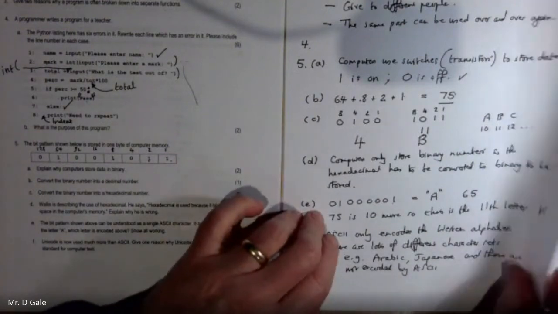That'll do. Any point you've made about the fact that there are lots and lots of different characters in the world, that ASCII doesn't encode those different characters, that'll get you the mark. Okay, moving on. Let's go on to our next page.